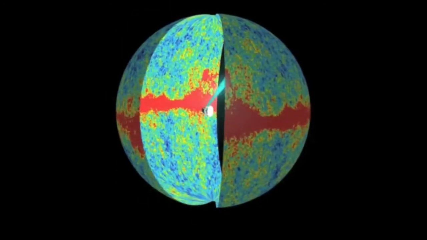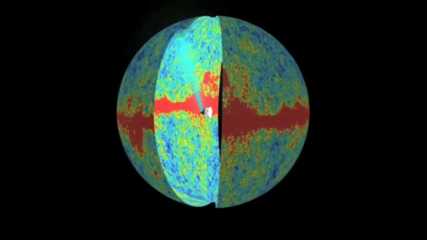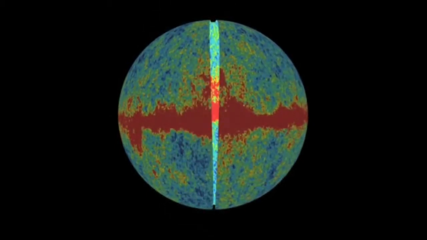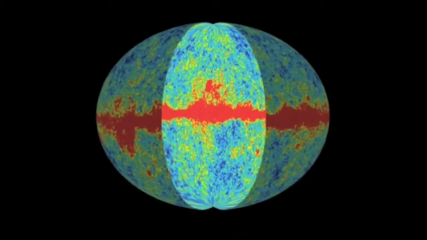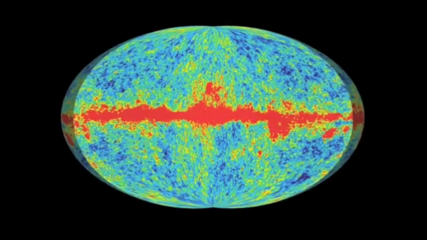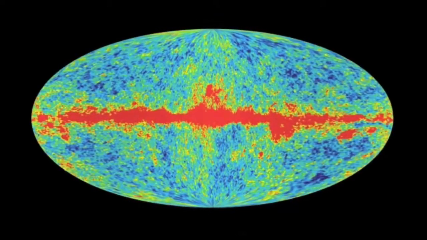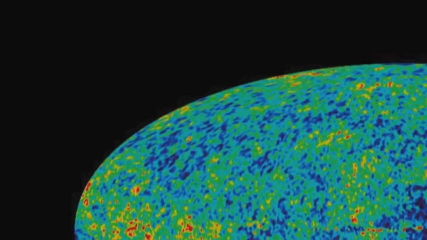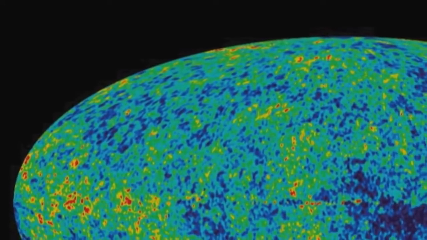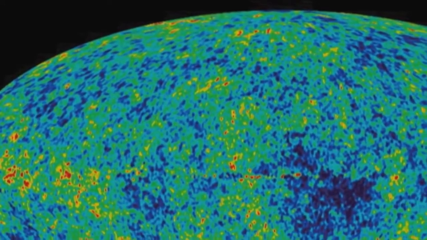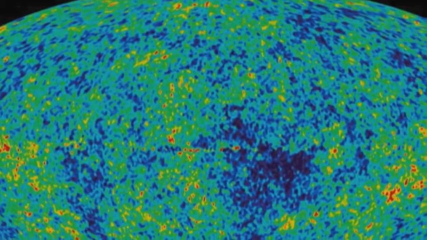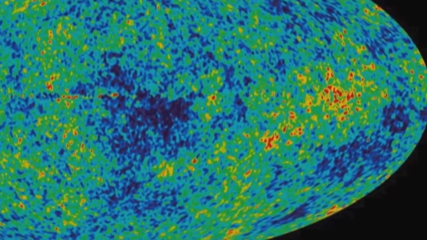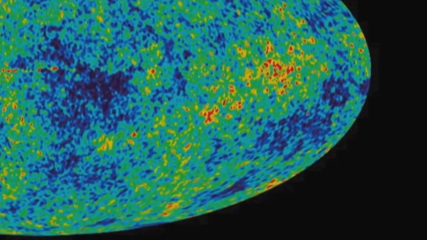This image is full of fluctuations, tiny variations in temperature. The red parts are slightly warmer than the blue parts by only 1 part in 1,000, but they are measurable, and it is these fluctuations that give us the information we need to determine the shape of the universe. These tiny changes are related to fluctuations in the density of matter in the universe, and thus carry information about the initial conditions for the formation of cosmic structures, such as galaxies, clusters of galaxies, and voids.